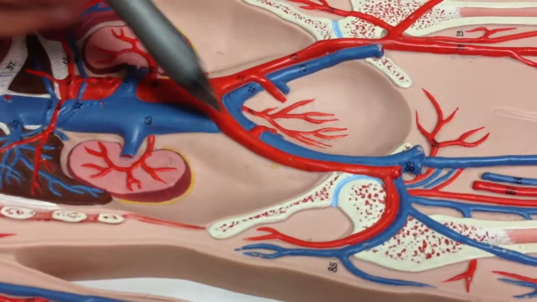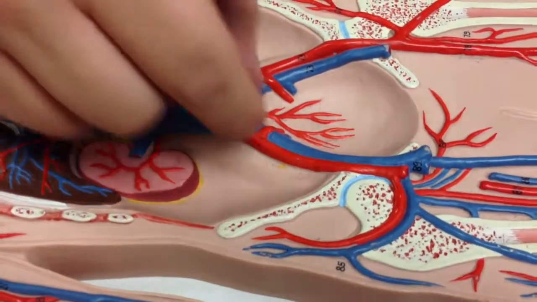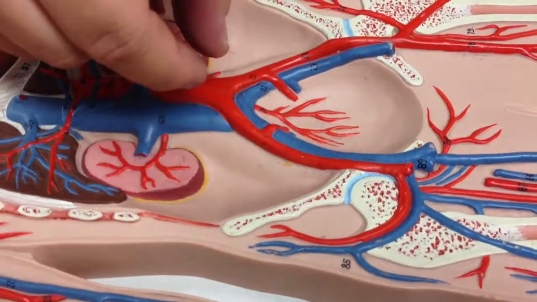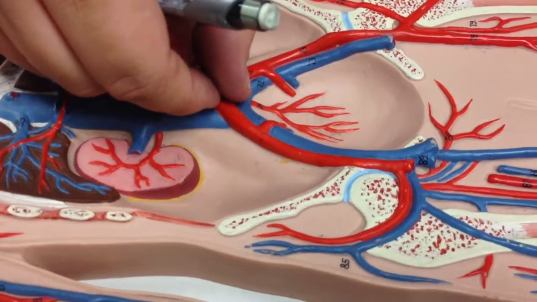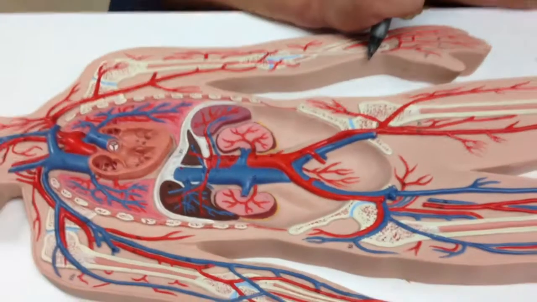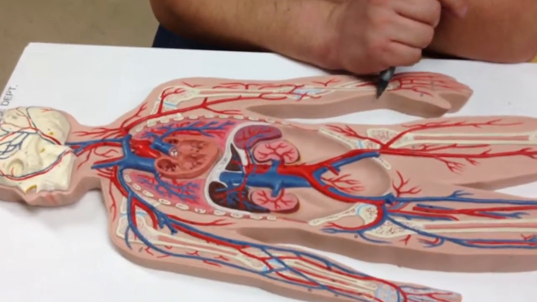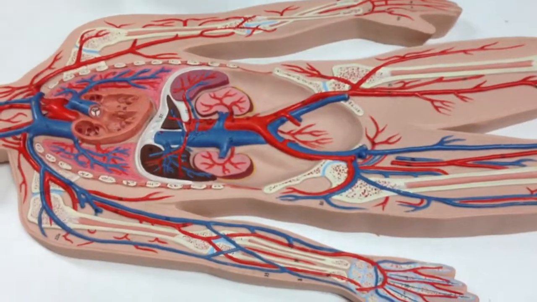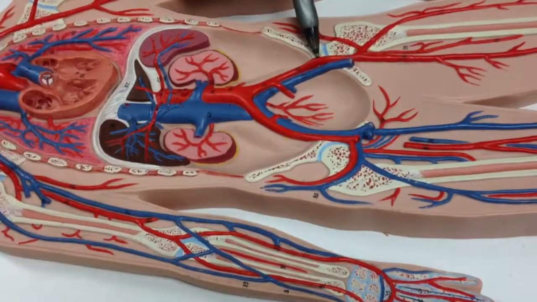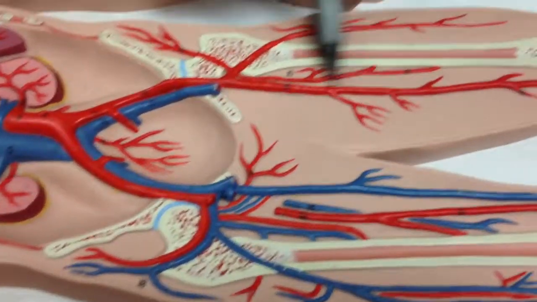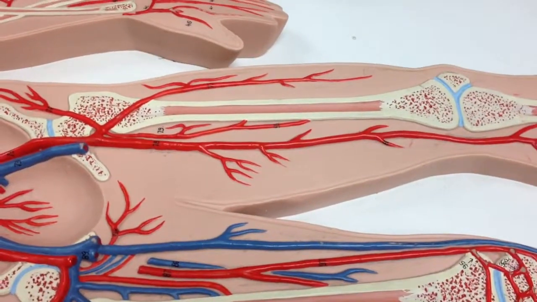Okay, in the cat, there is no common iliac artery. You just cut the external and internal and paste it right onto the end of the abdominal aorta, and you get what you have in the cat. There's no common. Okay. Now the external iliac artery is going to pass through the body wall and become the femoral artery in the leg.